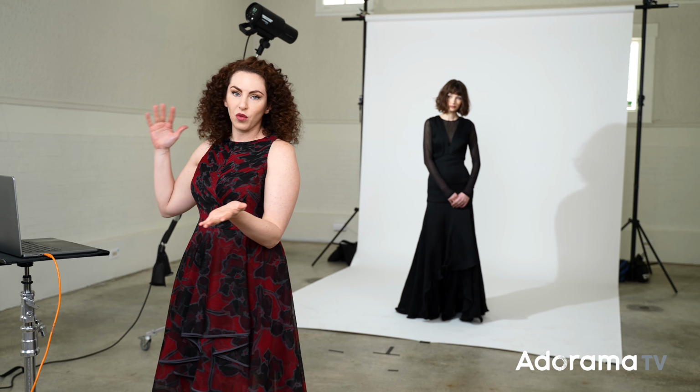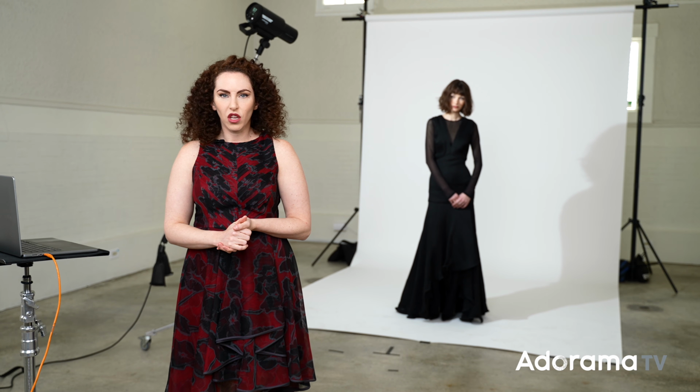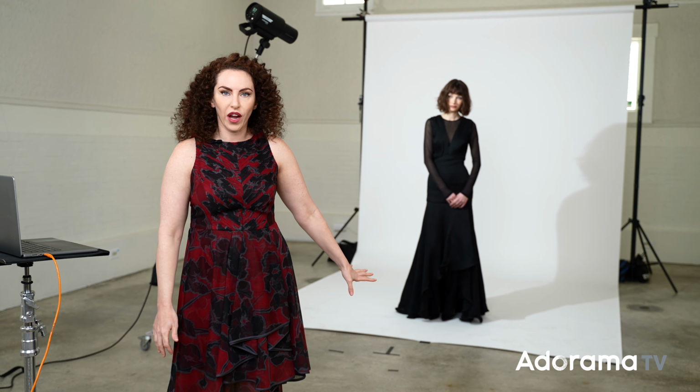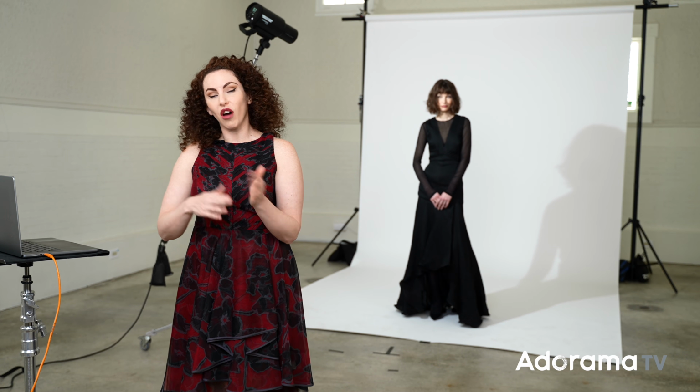Now, what happens when the cloud comes through? All of a sudden, everything is really soft and diffused. You barely notice the shadow on the ground. This concept is absolutely true in the studio. So if you see really defined shadows that you don't want, maybe try a softer modifier.